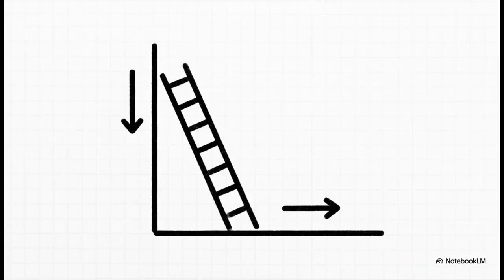The classic example is a ladder sliding down a wall. As you pull the bottom of the ladder away from the wall, the top has to slide down, right? Those two speeds aren't the same, but they are totally connected by the shape of that triangle. Related rates give us the exact mathematical tool to figure out precisely how fast the top is falling based on how fast the bottom is moving.